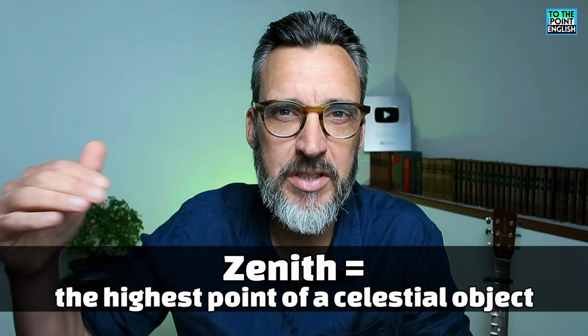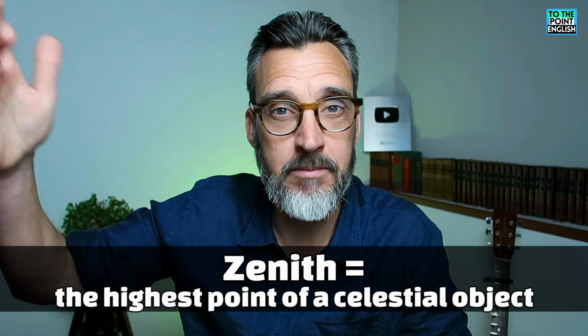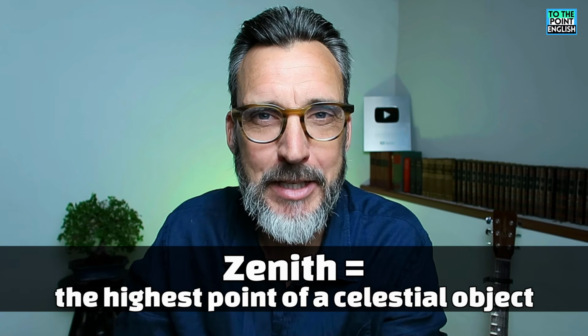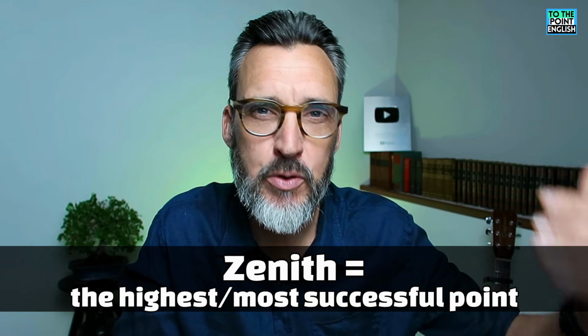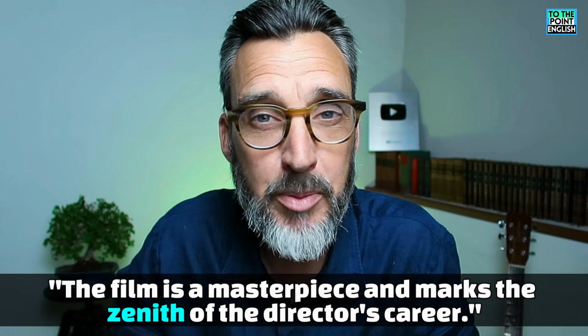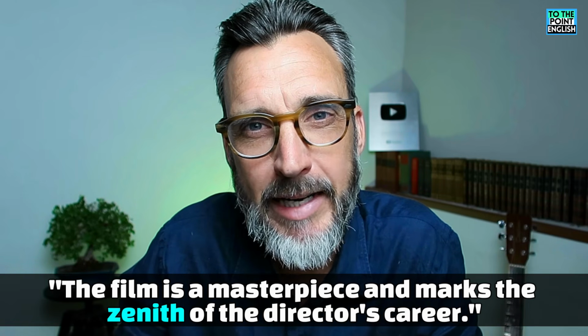Okay, number 5 is also a really nice and useful word. It's zenith. Zenith. Now, the literal meaning of zenith is the highest point of a celestial object in the sky, in the celestial sky. But it's unlikely you're going to need to use it in that context. Really, we use it more commonly in a more day-to-day context in which we're referring to the highest or most successful point. So let's look at an example. The film is a masterpiece and marks the zenith of the director's career.